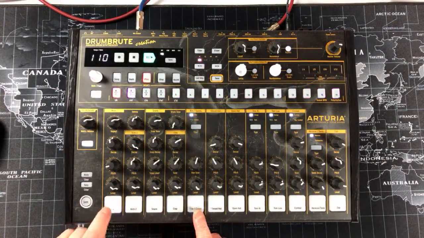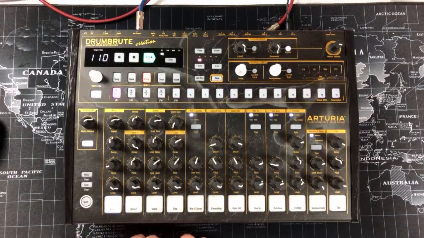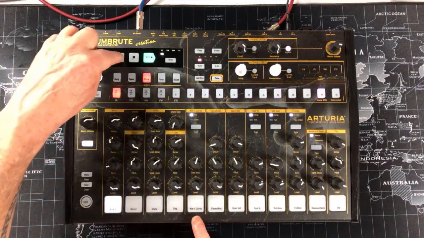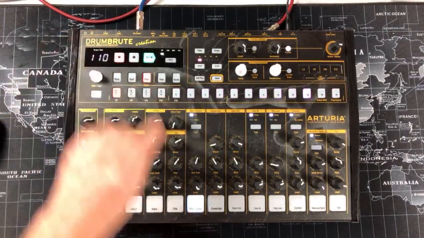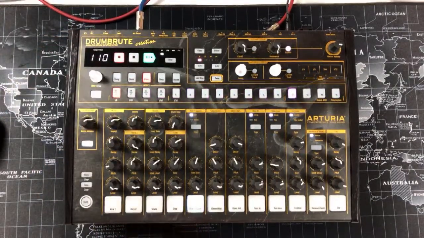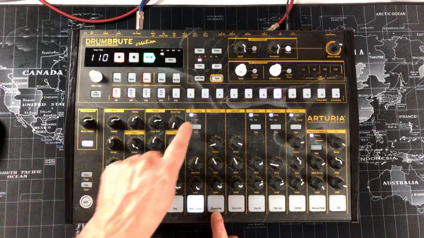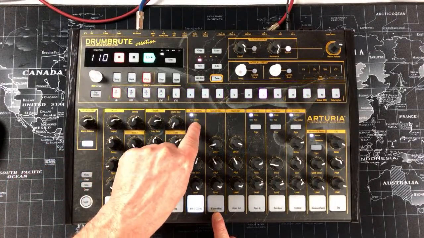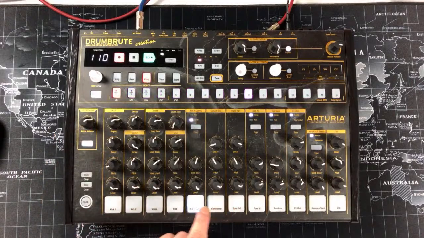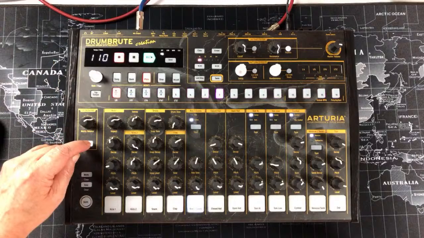Oops, not the kick drum. I'm going to record over one bar this rim. And then I'm going to go to claves and record. Turn the metronome off.